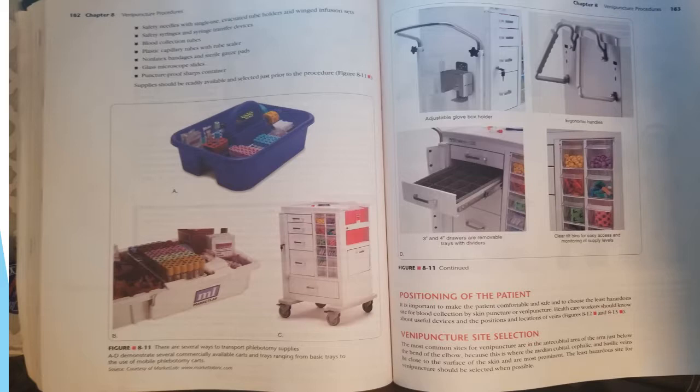Positioning of the patient. It is important to make the patient comfortable and safe and to choose the least hazardous site for blood collection by skin puncture or venipuncture. Healthcare workers should know about useful devices and the position and location of veins. Venipuncture site selection. The most common sites for venipuncture are in the antecubital area of the arm just below the bend of the elbow, because this is where the median cubital, cephalic, and basilic veins lie close to the surface of the skin and are most prominent. The least hazardous site for venipuncture should be selected when possible.